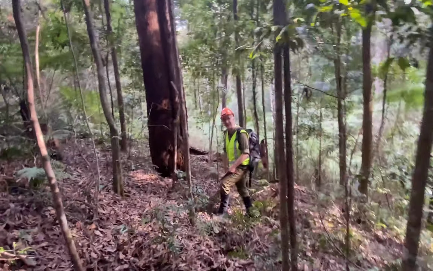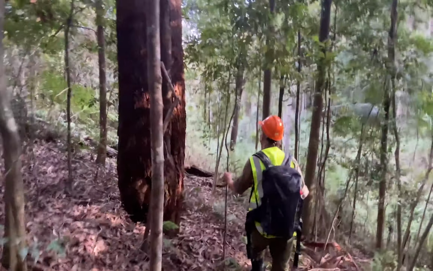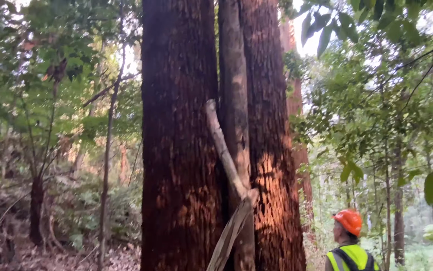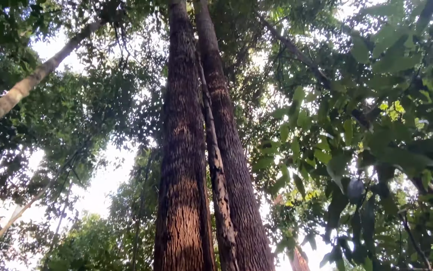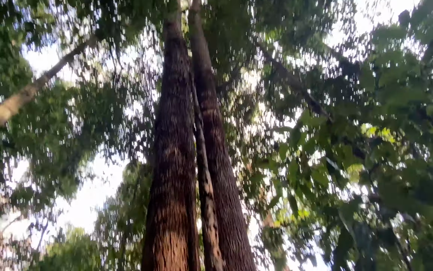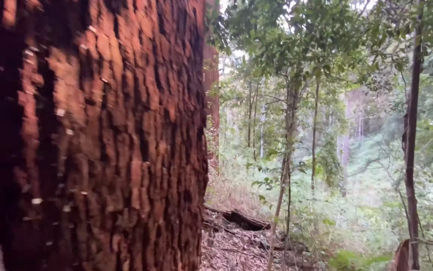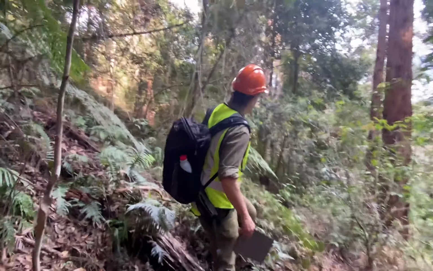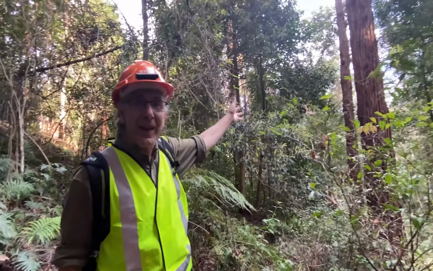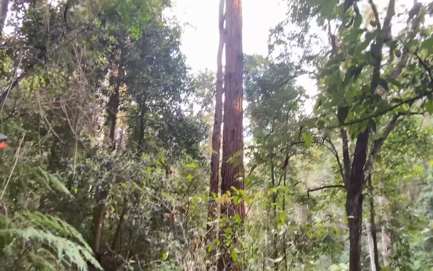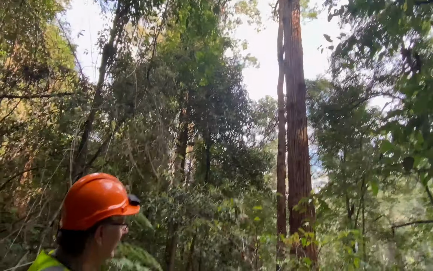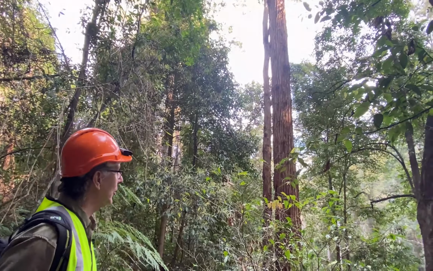Another bloodwood. And then just on the edge, delineating the polygon, is a really nice original tallow wood.